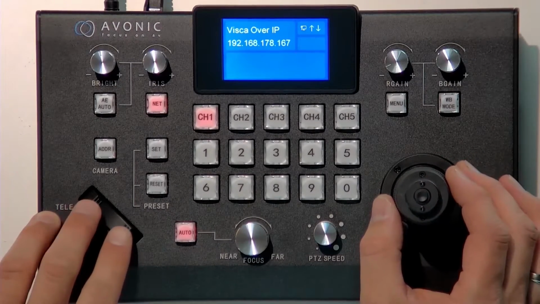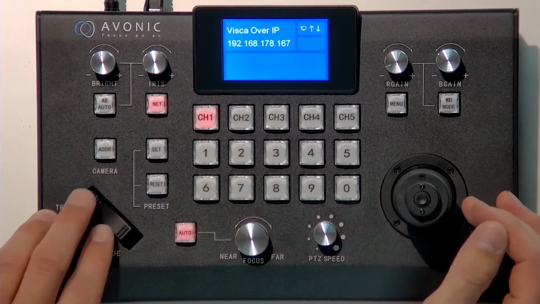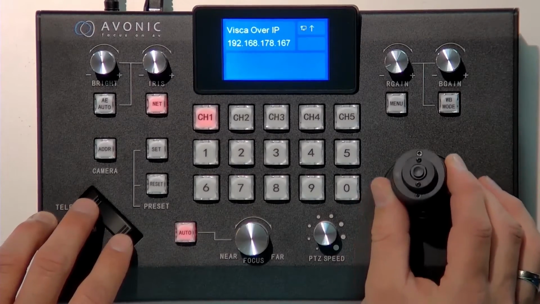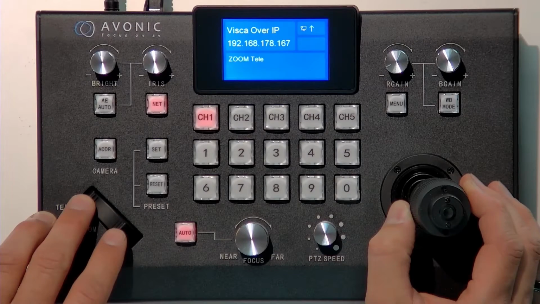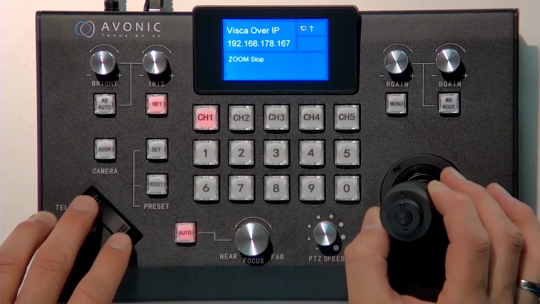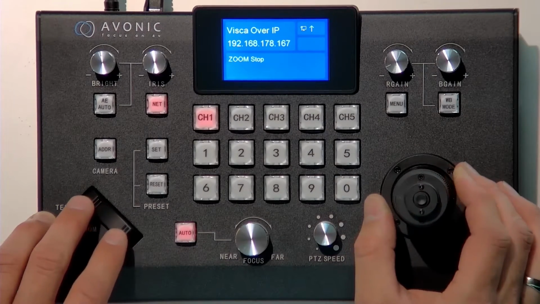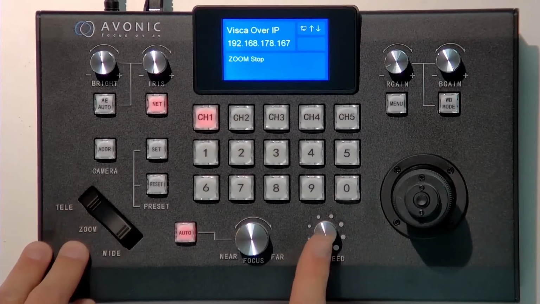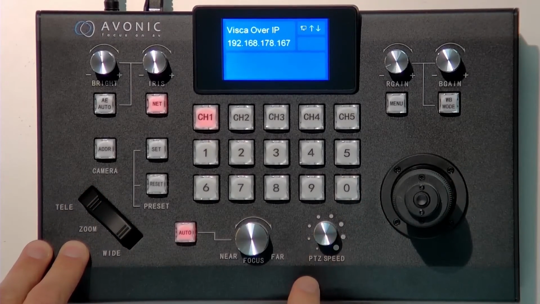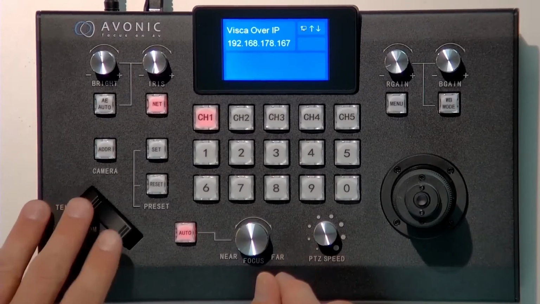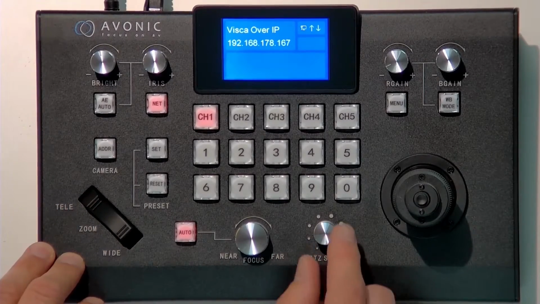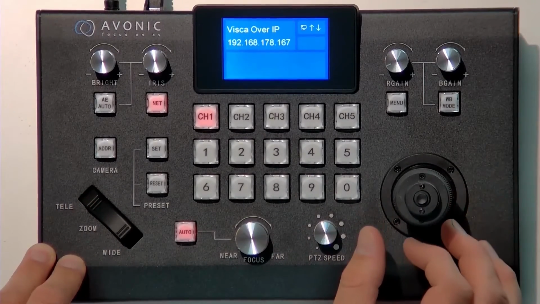So let's skip the zooming with this hand and move it to this hand. So all of a sudden you can use this hand just for the movement and use the other one to zoom in and zoom out. Both of these are defined by the speed button right there. If you turn this one all the way down, then the zoom goes really slow. If you turn this one up, then everything goes much faster.